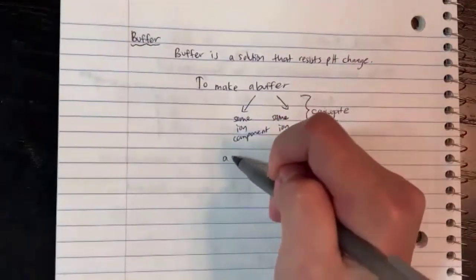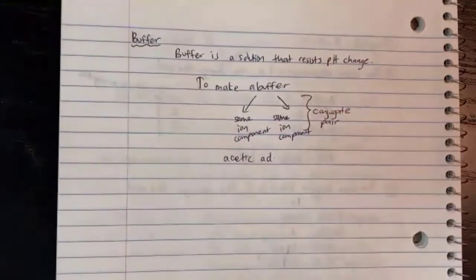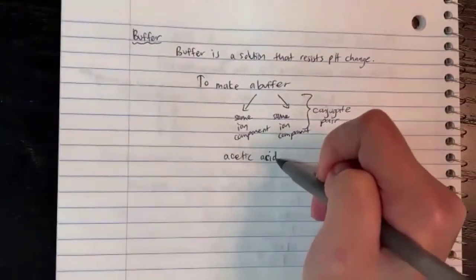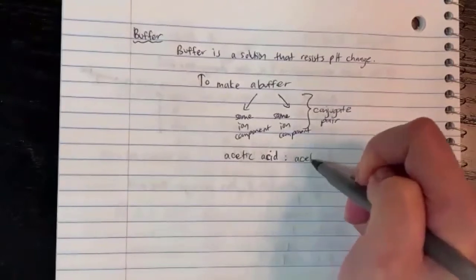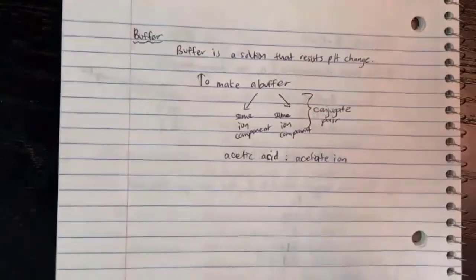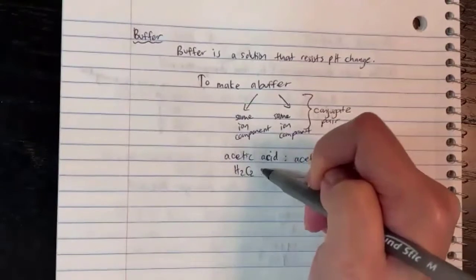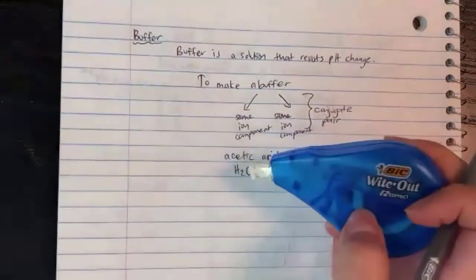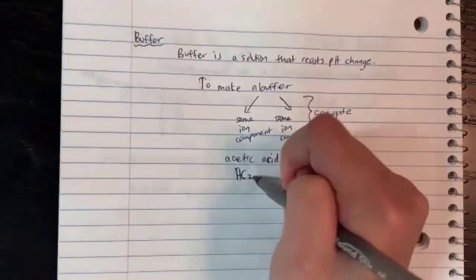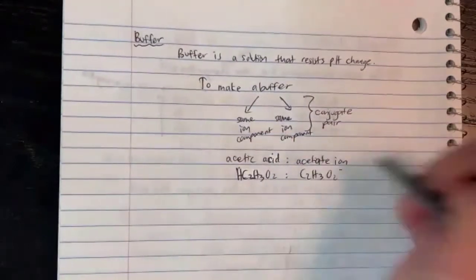Okay, so an example is acetic acid, HC2H3O2, versus an acetate ion, C2H3O2 negative ion.